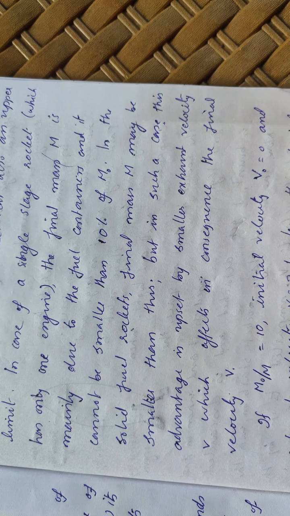So we have to make the exhaust velocity large and the final mass small in order to attain a large final velocity for the rocket.